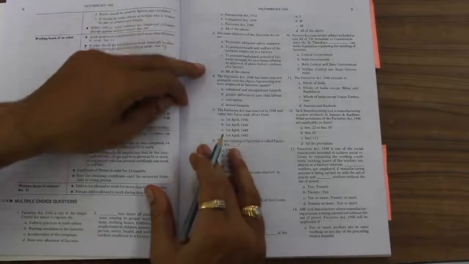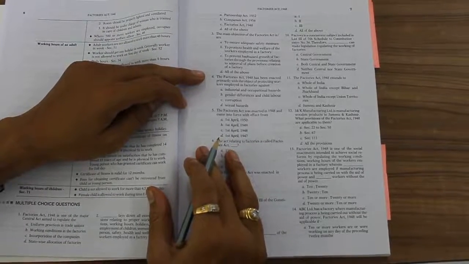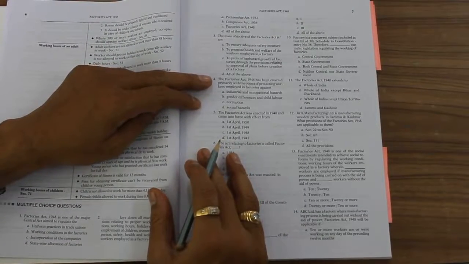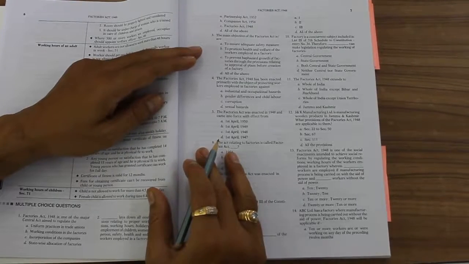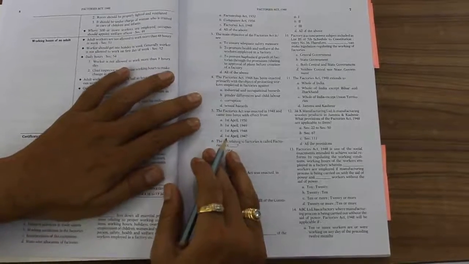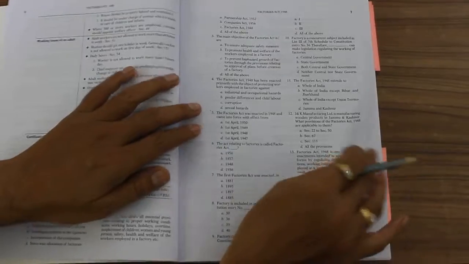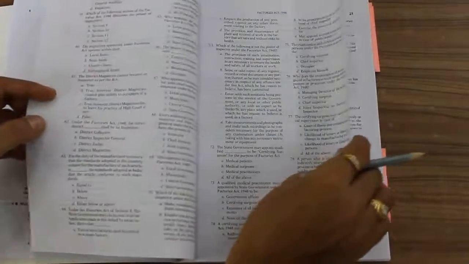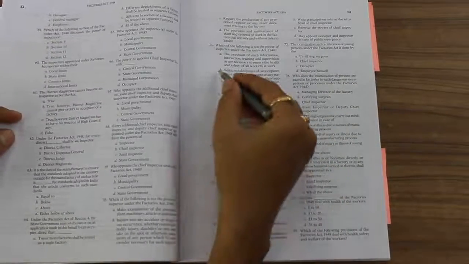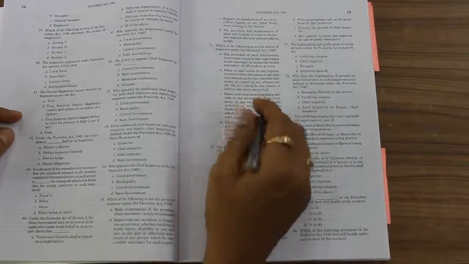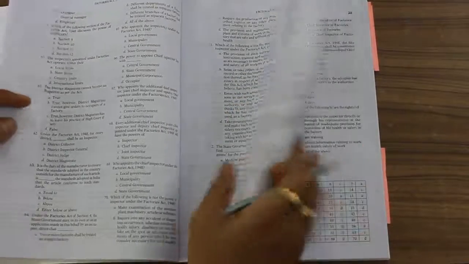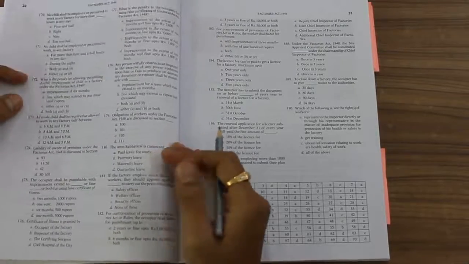I have not given the answers immediately because otherwise students will refer to the answer first and then try to read the question. All answers are given at the end of the chapter, so that first you attempt them and then you may verify your level of preparation.